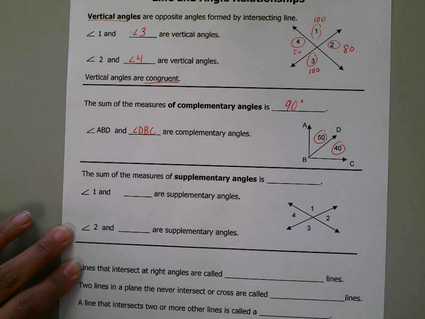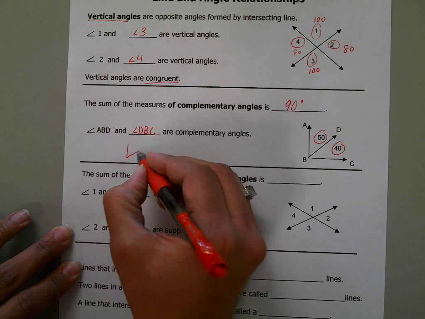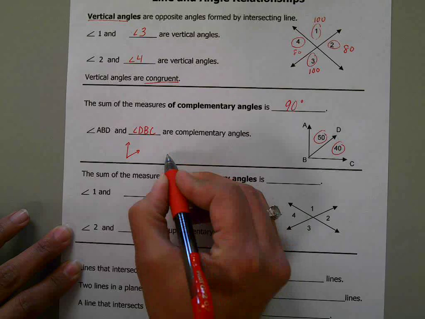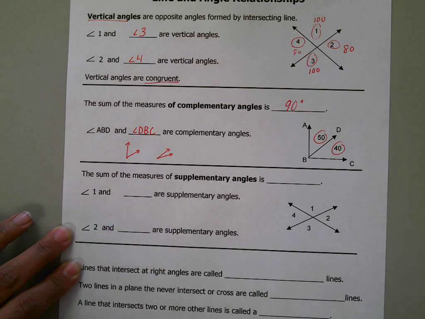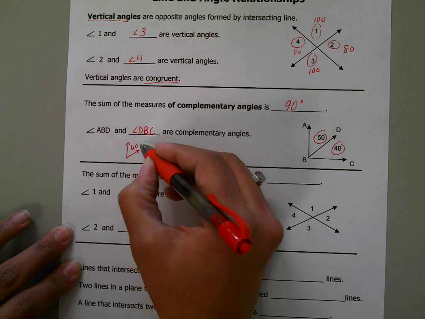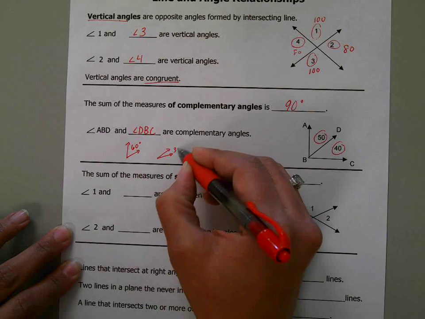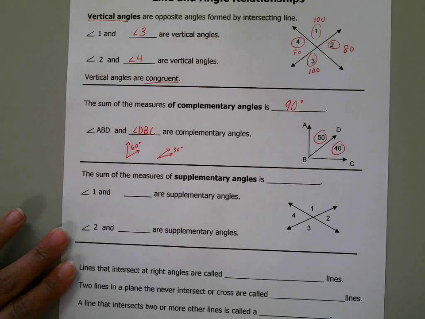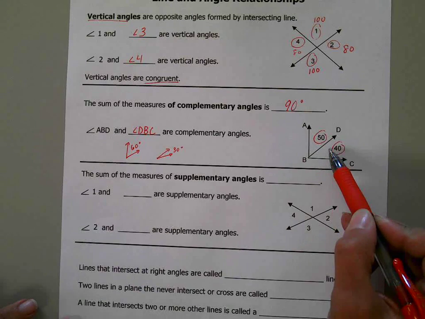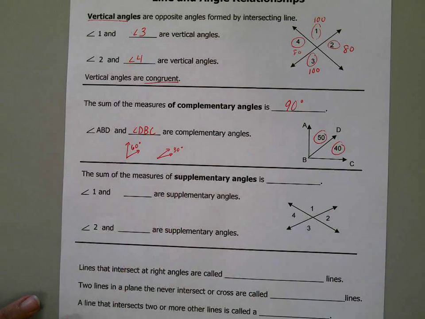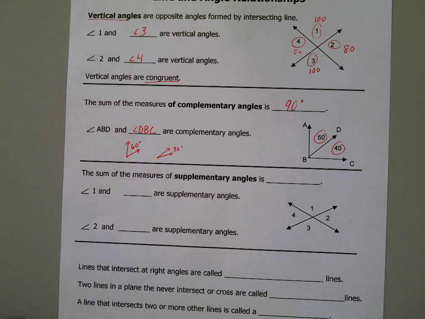You may also see complementary angles that are not adjacent to one another, something like this, where this says that this is 60 degrees and this is 30 degrees. Those would also be complementary because they add up to 90 degrees. So these are adjacent, these are not, but they're still complementary because the sum of their angles is 90 degrees.